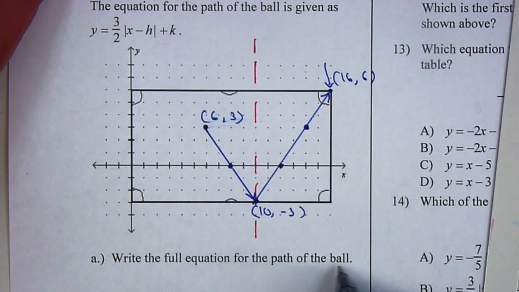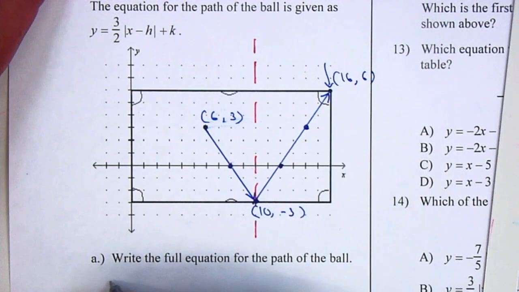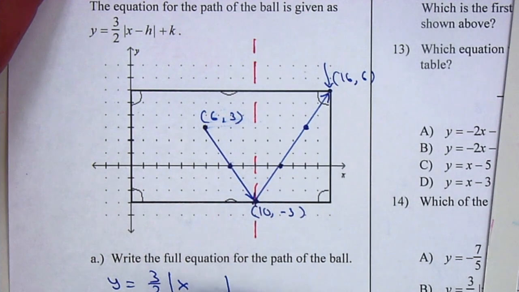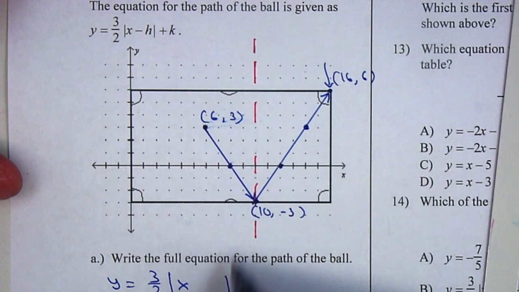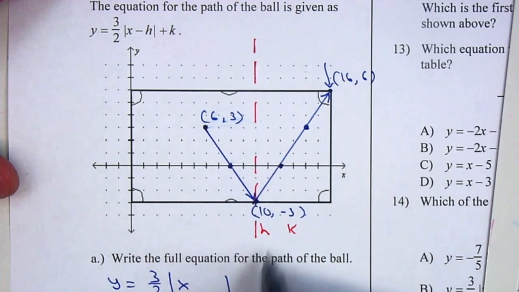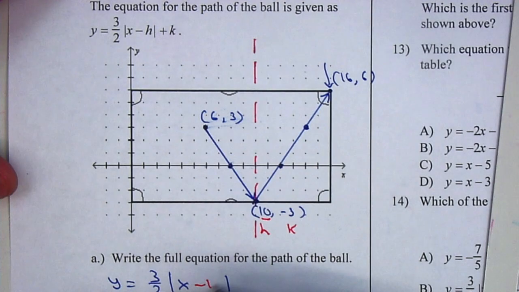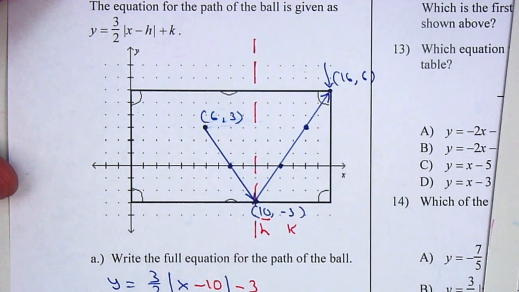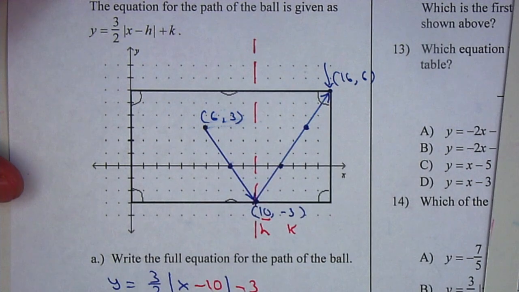Write the full equation for the path of the ball. They give you the a value, so y is equal to 3 over 2 absolute value of x. We just need to write down the h and k in here. We are going to take that from the vertex, h and k. Now be careful, remember the h value is the opposite. This is a positive 10, so this will be a negative 10. This is a negative 3, remains the same. So that will be the equation for the path of the ball, for the function.